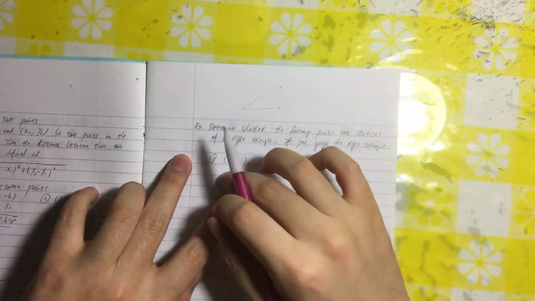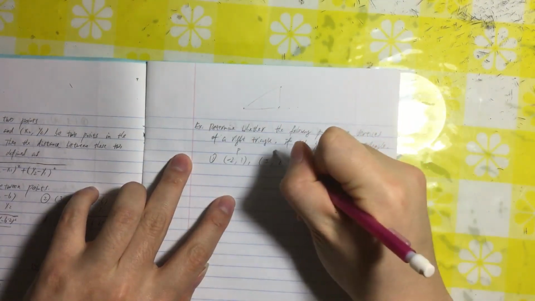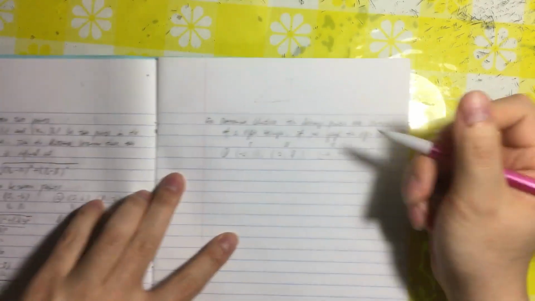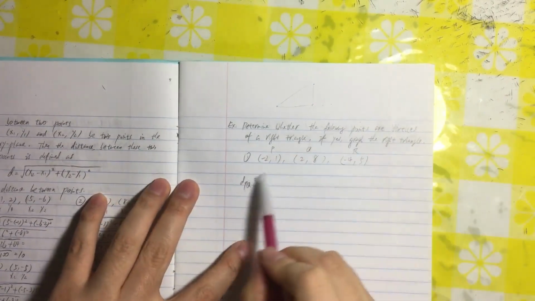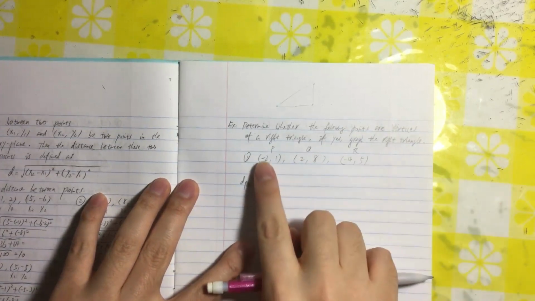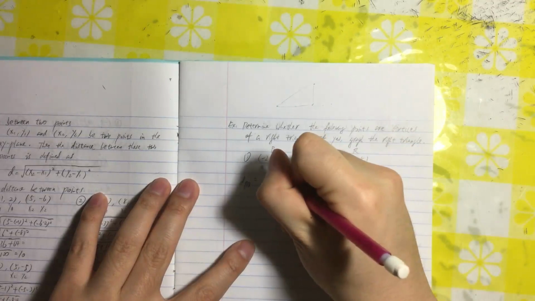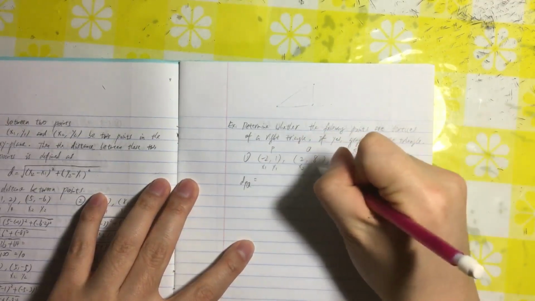Here we have 3 points. Let me call the first point P, the second point Q, the third point R. Let's first find the distance between points P and Q. For the distance between P and Q, let me call the first point x1, y1, and the second point x2, y2.